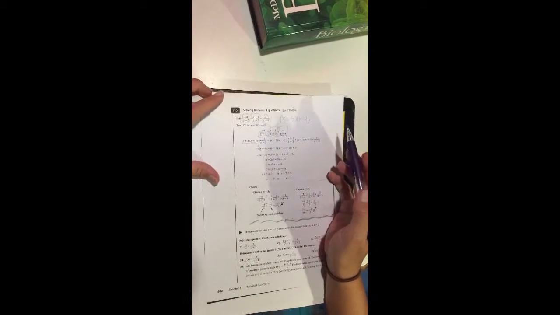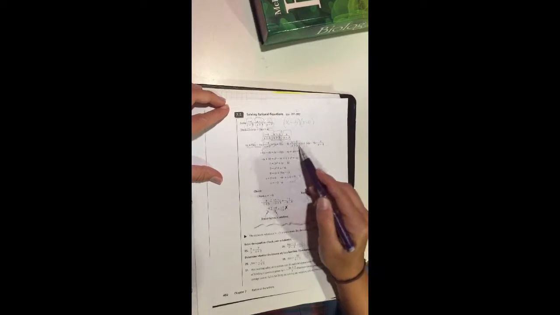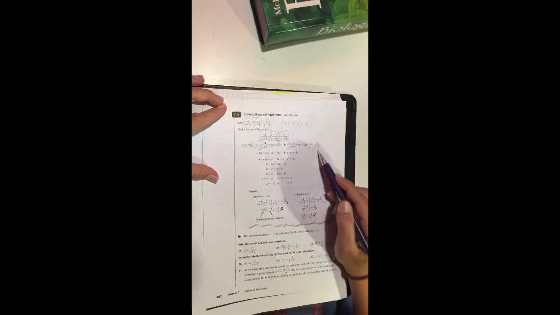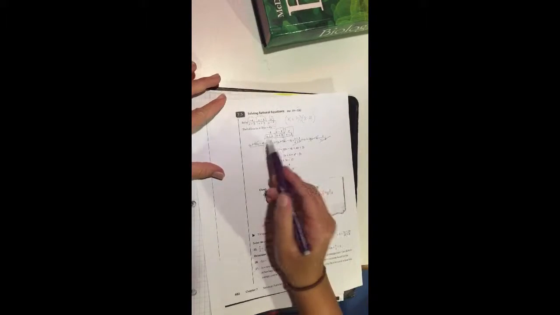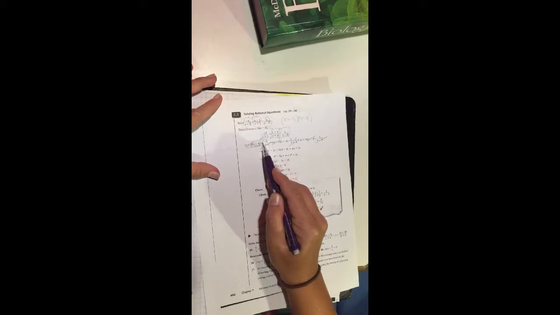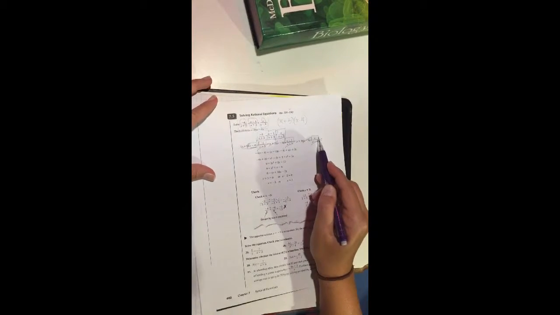So once we do that, you can also cancel out. So we have x plus 3 here and x plus 3 there, so that just cancels. x plus 3 here, x plus 3 there, x minus 4 there, x minus 4 there. So you can cancel out all the denominators so that it's not a fraction anymore. And then with the remainder, you just put those on the top with the numbers and simplify.